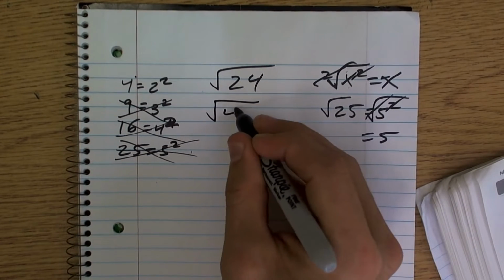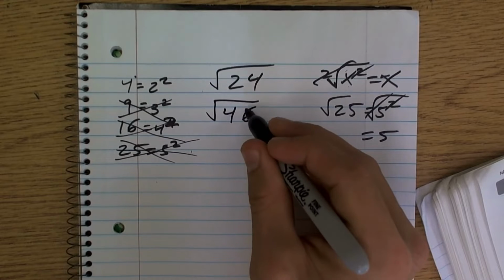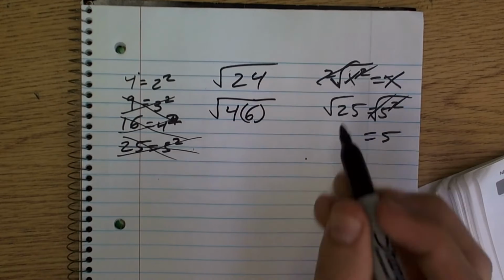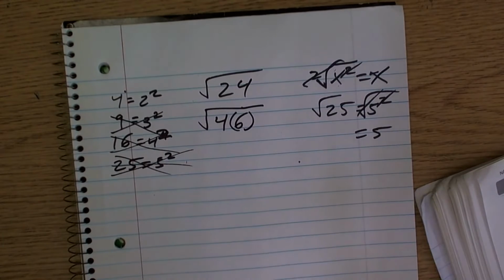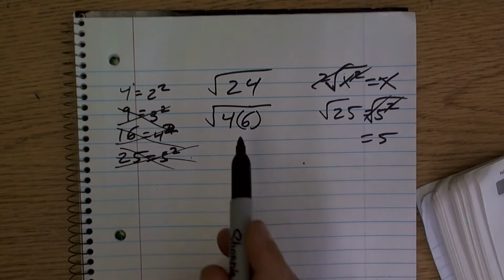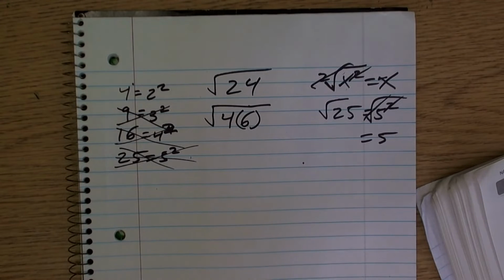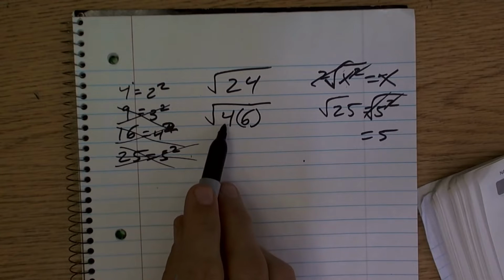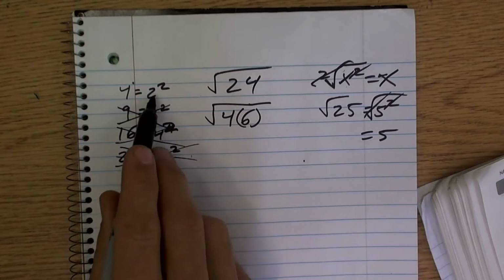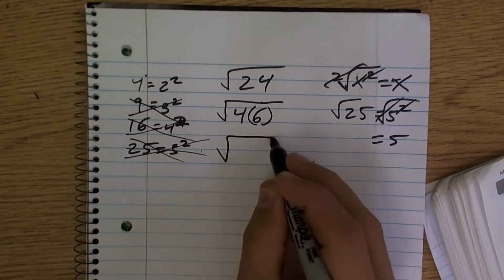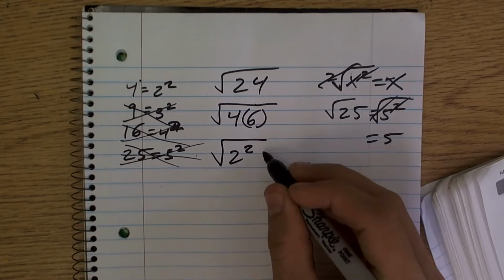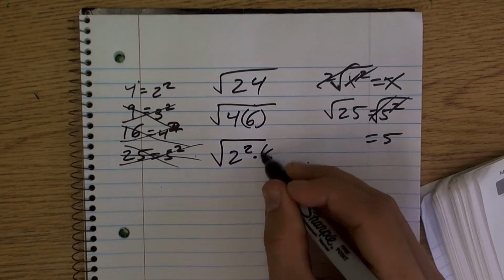So I can rewrite this as 4 times 6. I haven't changed the math problem at all. I just rewrote 24 as 4 times 6. The only reason I want to do that, like I said, is that we're trying to simplify this. So now I can rewrite 4 as 2 squared, times 6.